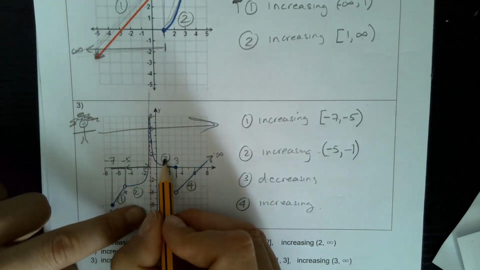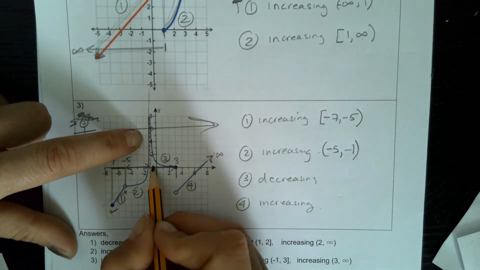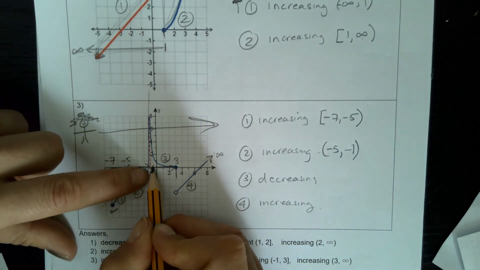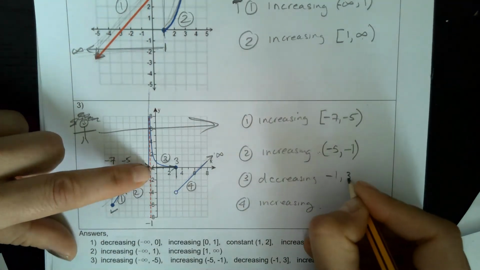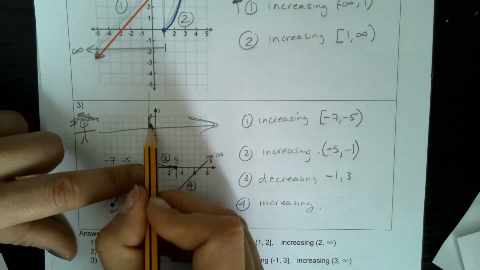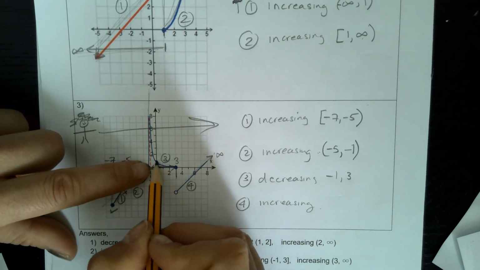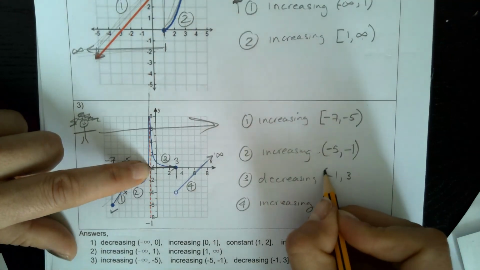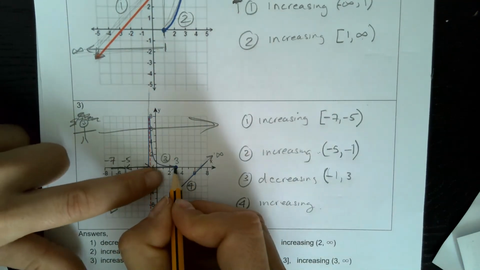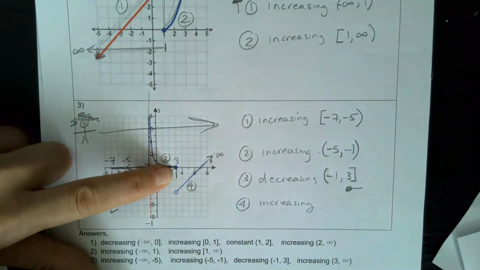So now the third part, from here to here, from -1 to 3, it's decreasing, okay? Does it ever touch -1? No, because it goes close to it but never touches it, so it has to be a round bracket. And that's a closed circle, and closed circles are square.